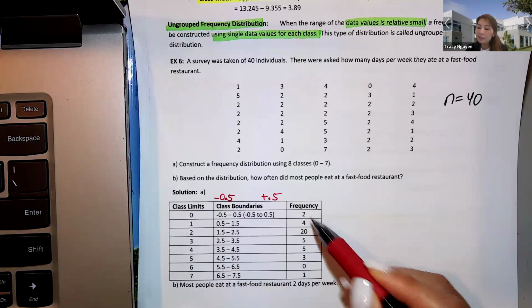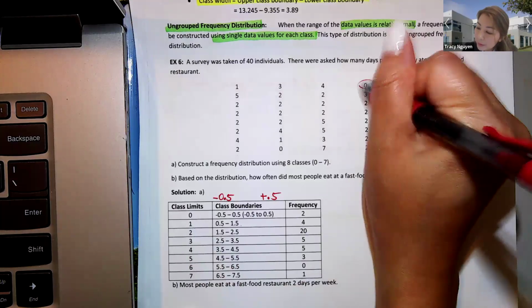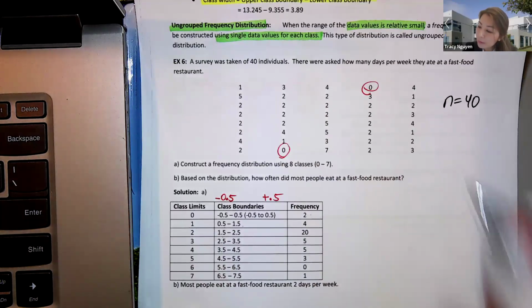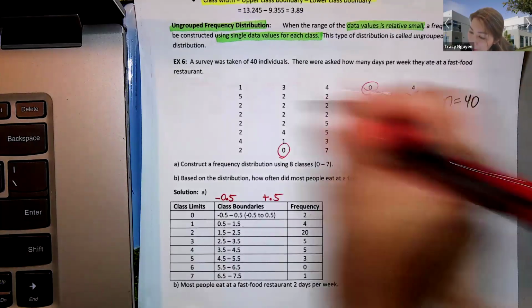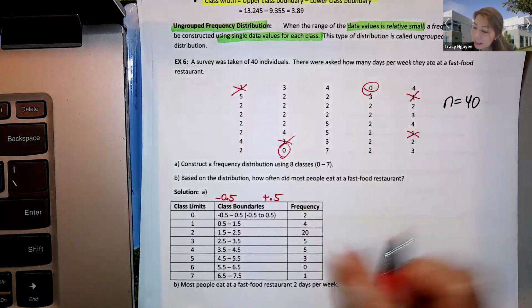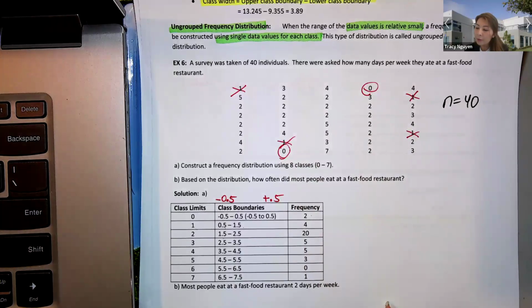For frequency, you just count how many data values of 0. So here we have 2, that's why the frequency is 2. How many data values of 1? So 1, 2, 3, 4, that's it, okay? And then continue the rest for our frequency column.